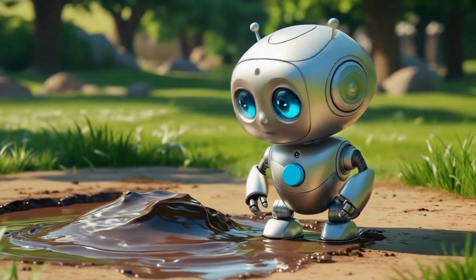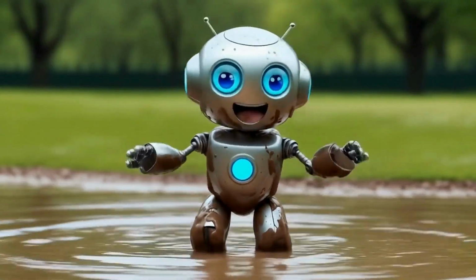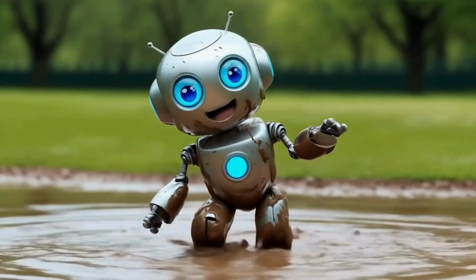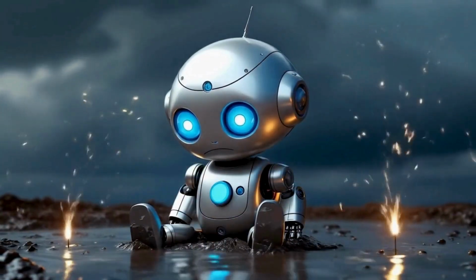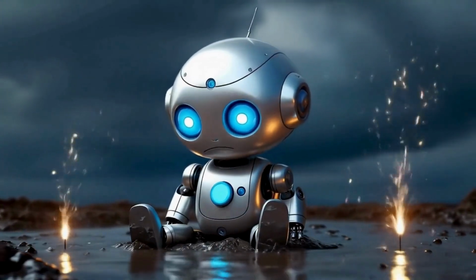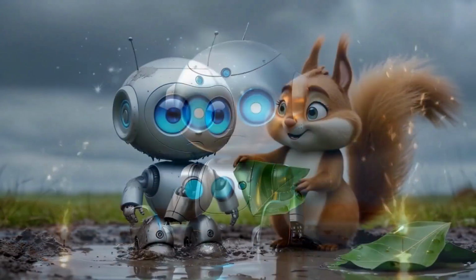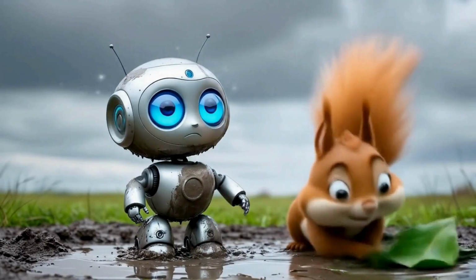Rusty's circuits were not ready for mud. Whoa, banana, blip, bloop. Oh no, I think I broke myself. For the first time ever, Rusty felt stuck. He was muddy, messy, and a little embarrassed. I didn't mean to mess up. It's okay, Rusty. Robots don't like mud, but everyone messes up sometimes.